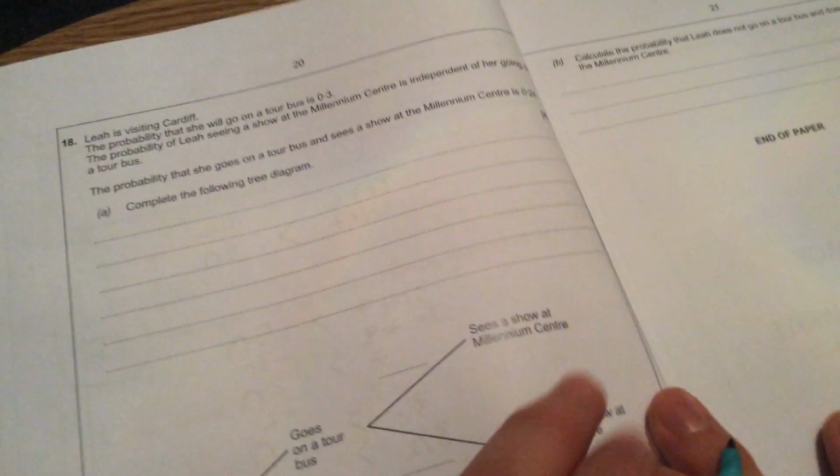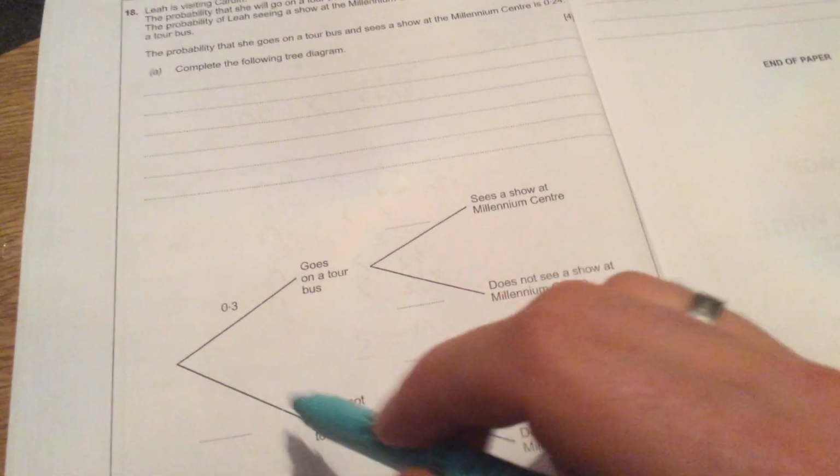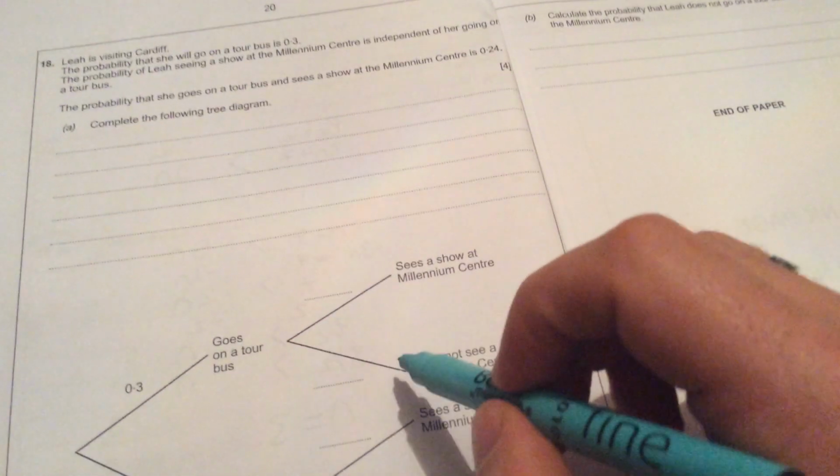Right, very last question. Okay, for some reason they've been very kind to us in this one, and they've chucked a tree diagrams question in a non-calculator paper. Tree diagrams, easiest topic. Brilliant. So, all you need to know about tree diagrams, these branches have to add up to 1 whole. Each branch has to add up to 1 whole. So these have to add up to a whole, these have to add up to 1 whole as well.